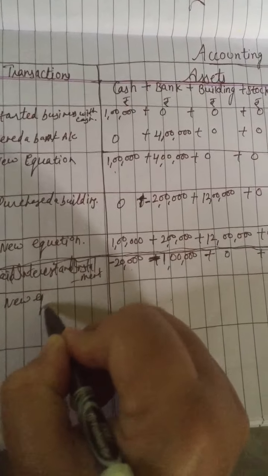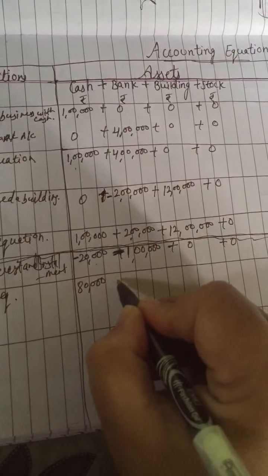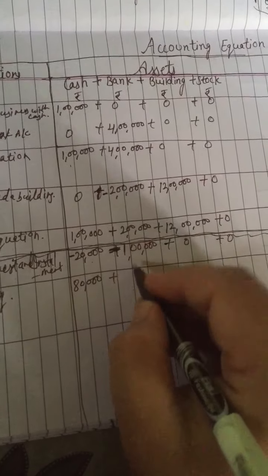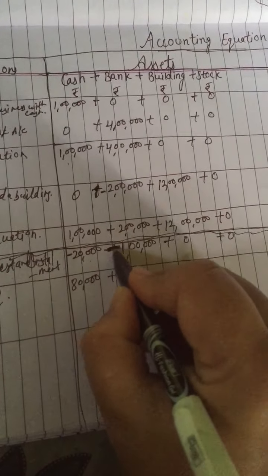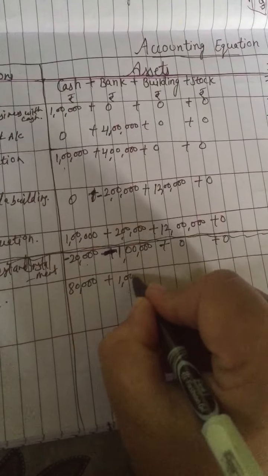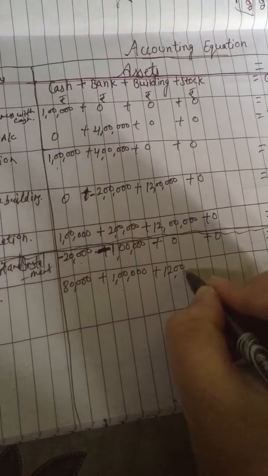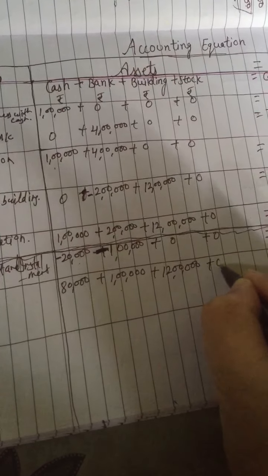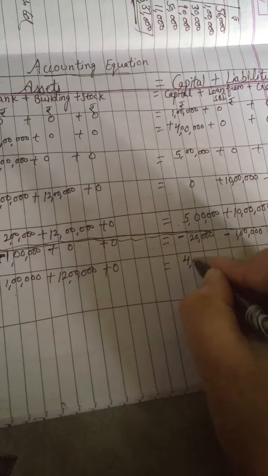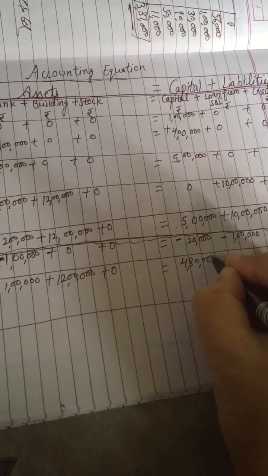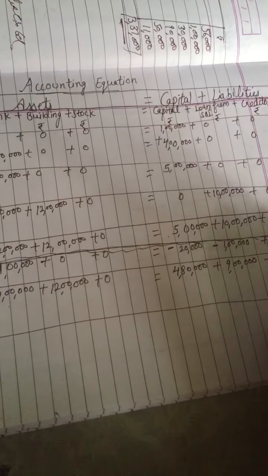Here we have the new equation as 80,000 cash plus 2 lakh minus 1 lakh, it is a sign of subtraction, rupees 1 lakh, building 12 lakh, stock no change, capital is rupees 4 lakh 80,000, loan 9 lakh.